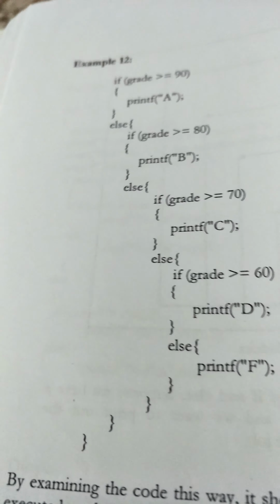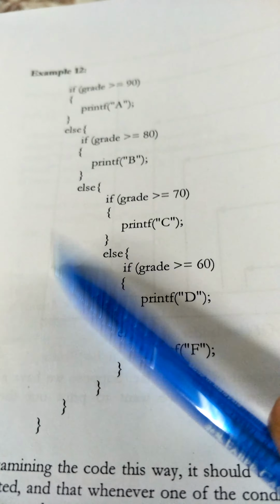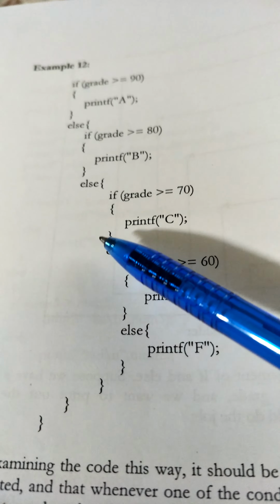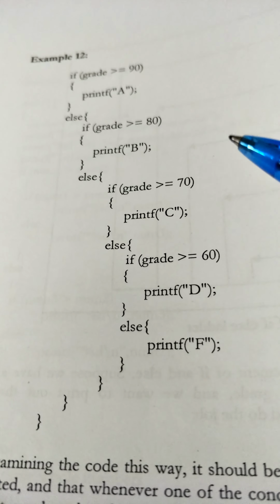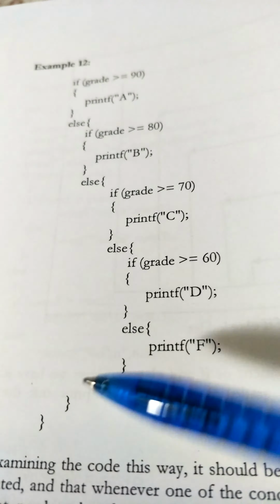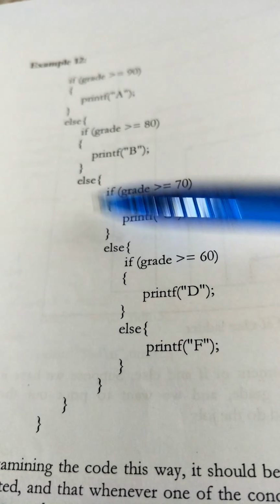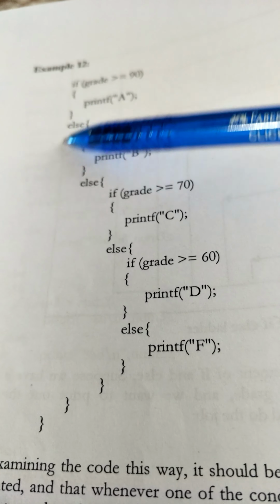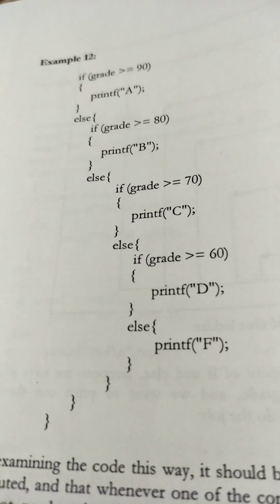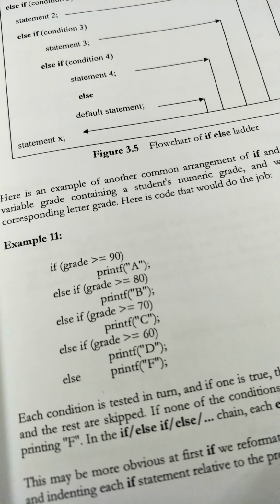But I can tell you, between that and the previous one, the previous one is much easier to write, and it is what programmers normally do. Okay, because in this case, you can see here, this if else, I think it's not really a nice arrangement. This one is better. Yeah, this one is better. The meaning is just the same.